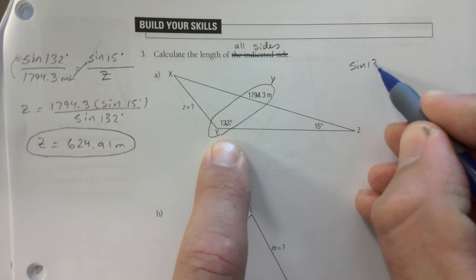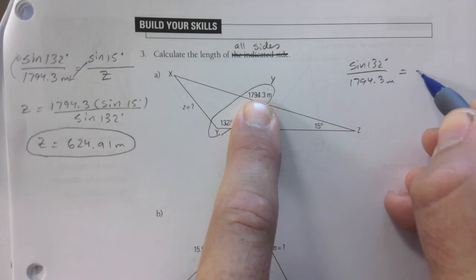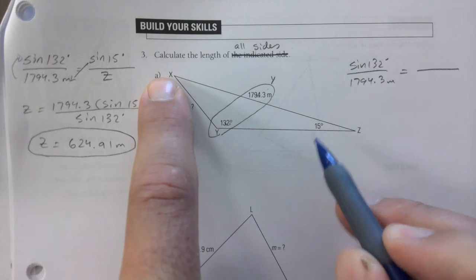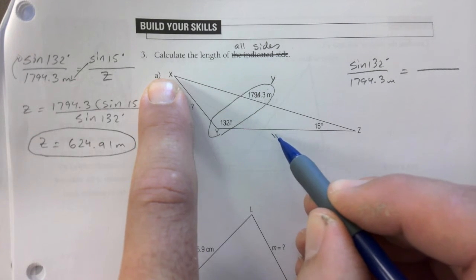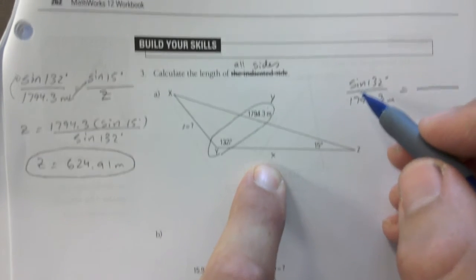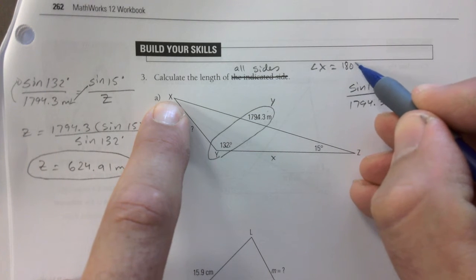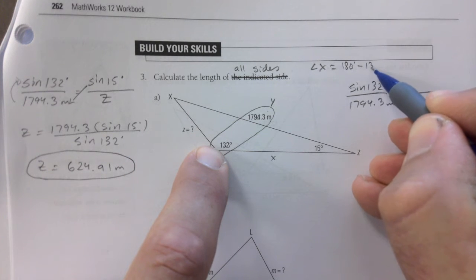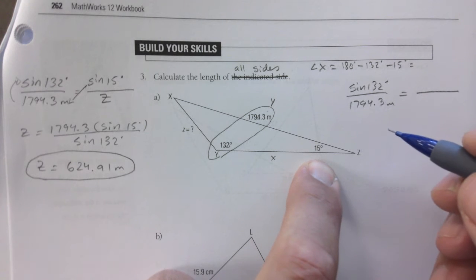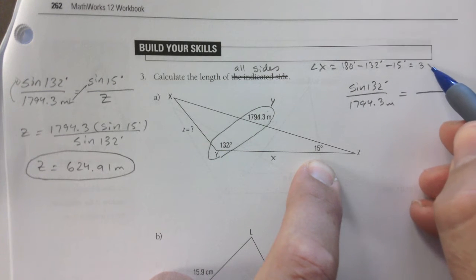So sine of 132 over 1794.3. But now I'm going to use a different pair because I'm not interested in z anymore. I'm interested in this pair, angle x and side x. But both of them are unknown. So watch what I'm going to do here. I'm just going to say that angle x, this angle up here, is going to be 180 minus the 132 that is given, minus the 15 that is given over here. And there you get 33 degrees is what you should be getting.